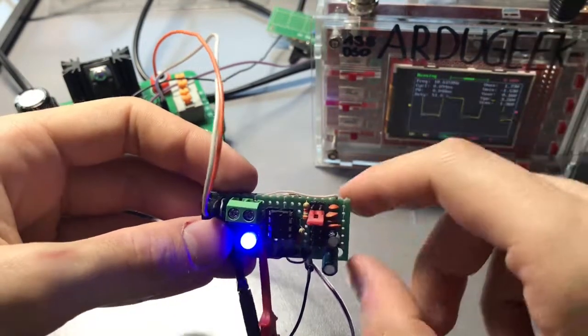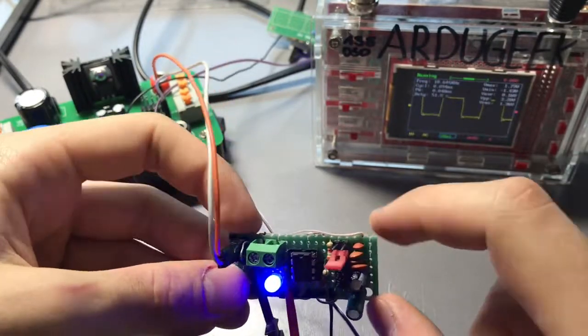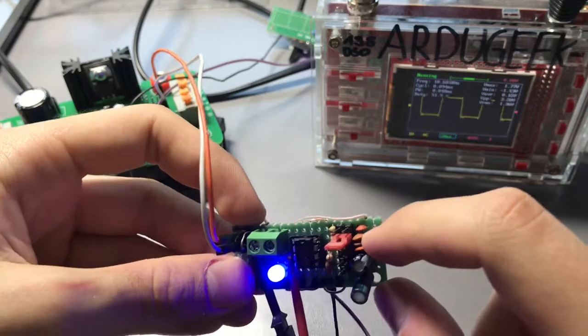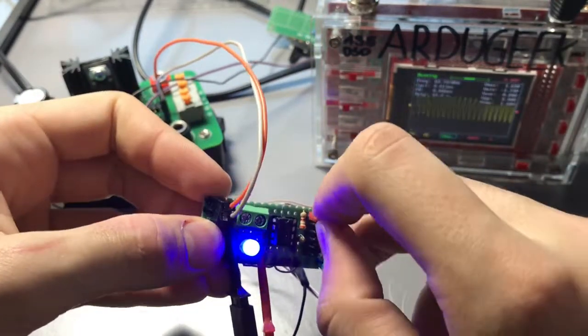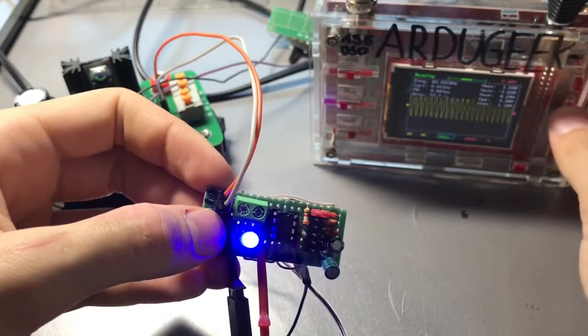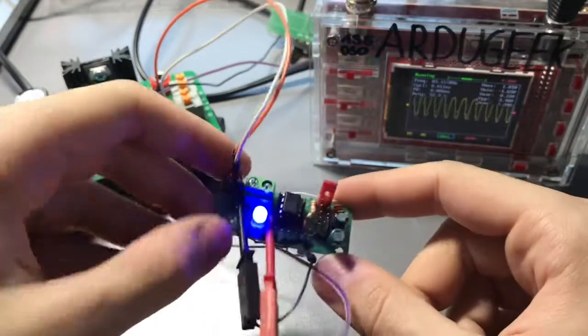This is, as you can see, a 10 kilohertz square wave. This is somewhere around 10 nanofarad, and then 100 picofarad. And as you can see, it doesn't work nicely at this frequency.